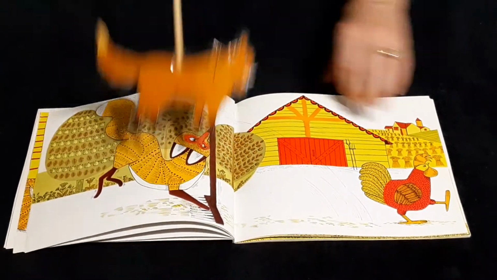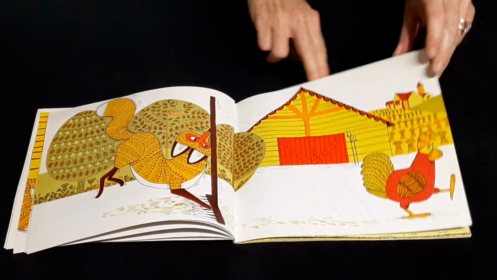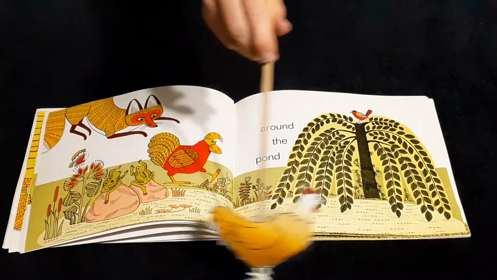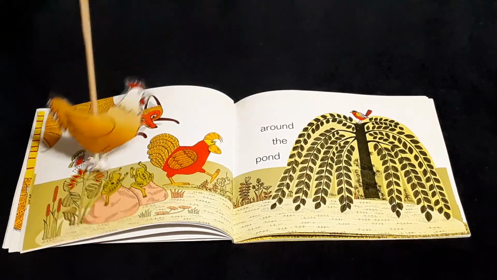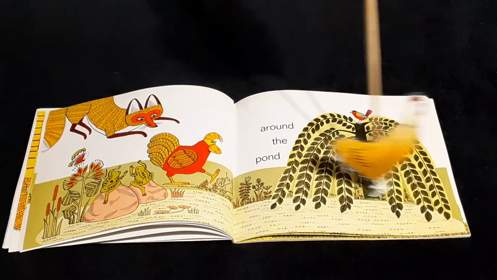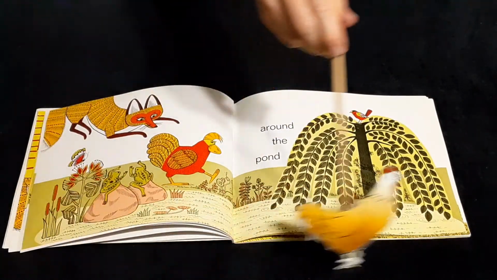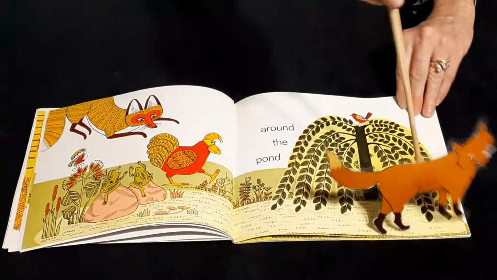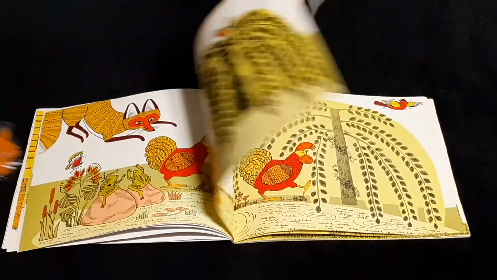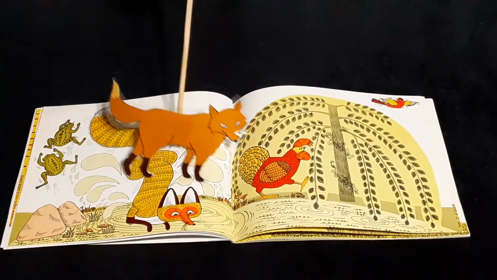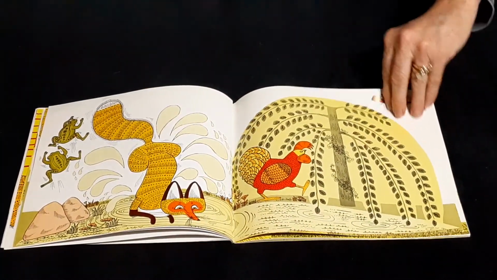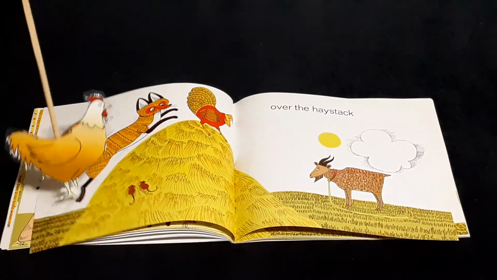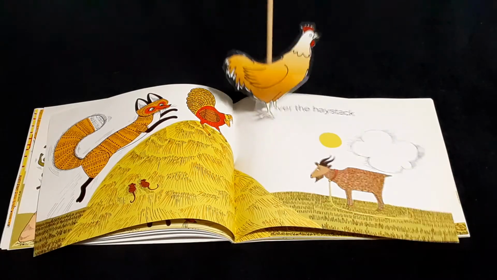Bang! Around the pond. Splash! Over the haystack.